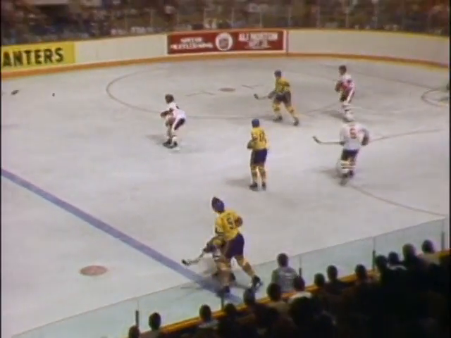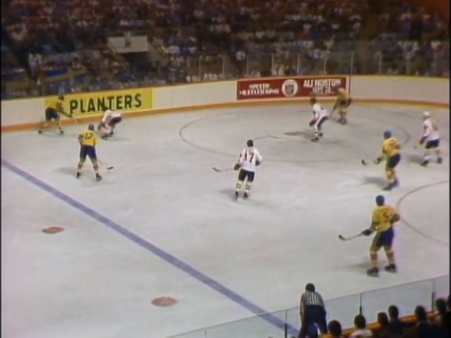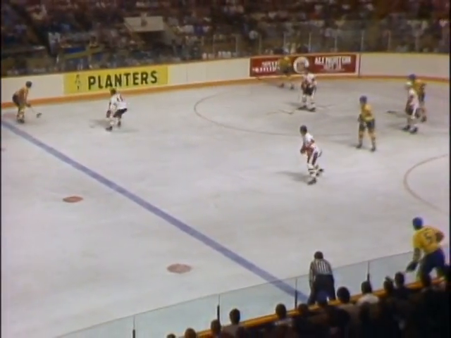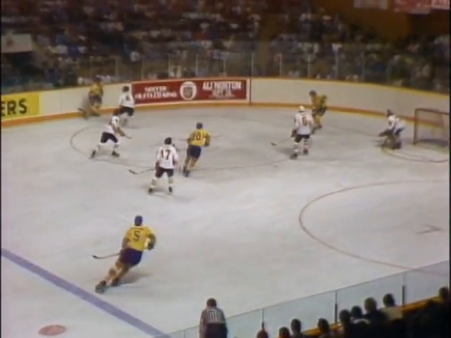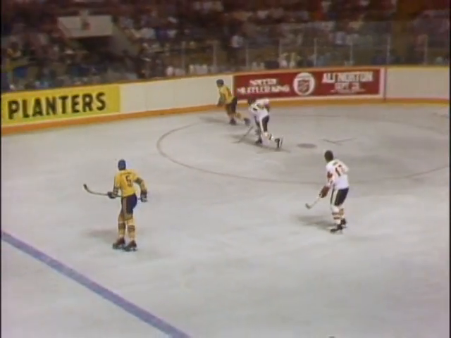Salming again keeps it in. Over to Sjöberg. Sjöberg, number 7. He's the captain of the Swedish team. Fakes a shot. Passes again. Gets the puck. Sjöberg, watched by Bobby Clark. In front. Here's a chance for Hedberg, but the pass failed to materialize.